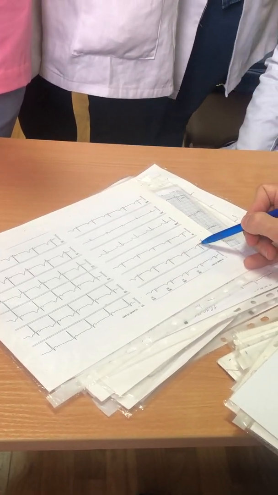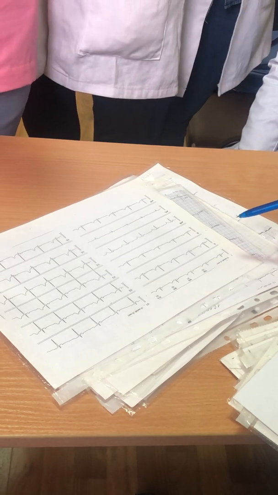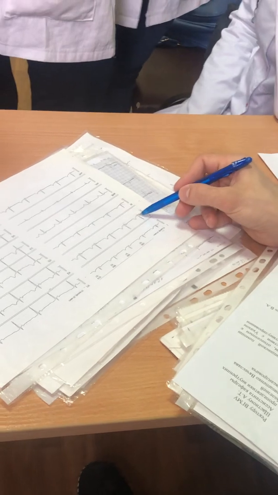Doubling of P wave. M-like P wave. P mitrale. Hypertrophy of the left atrium. P mitrale.